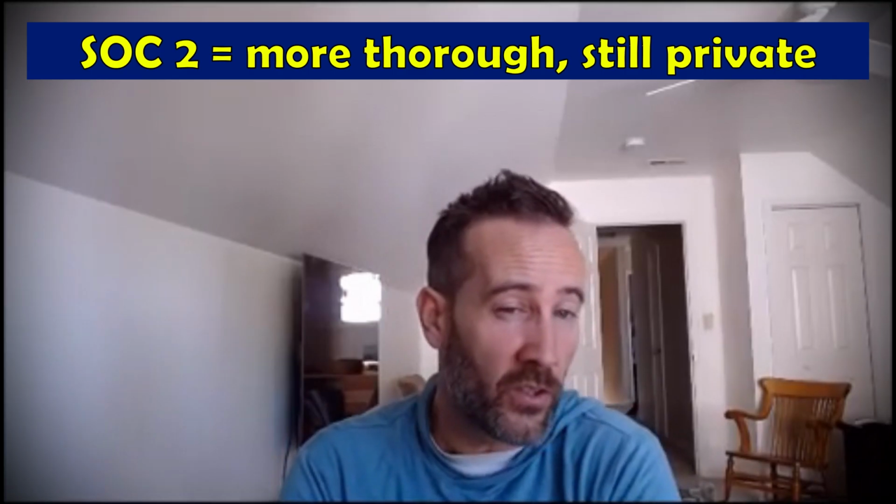Now 2 socks, SOC 2. Now 2 socks are a little more complete, but you still don't want to leave the house with just your socks on, right? So 2 socks is definitely a lot more complete than 1 sock, but you still don't want to leave the house in just your socks. That's private. That wouldn't want to be public.